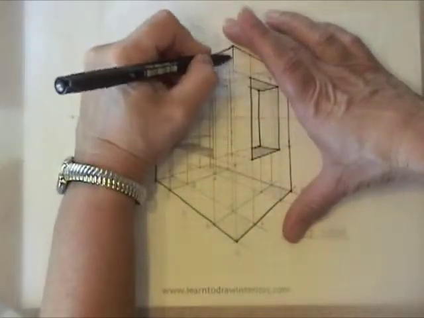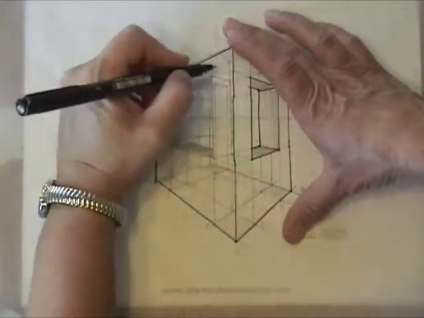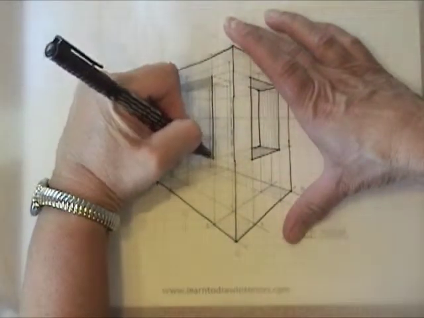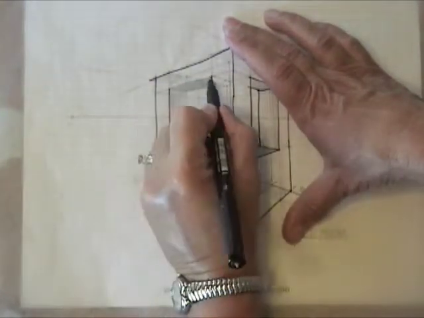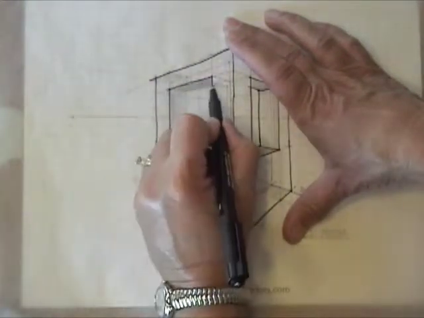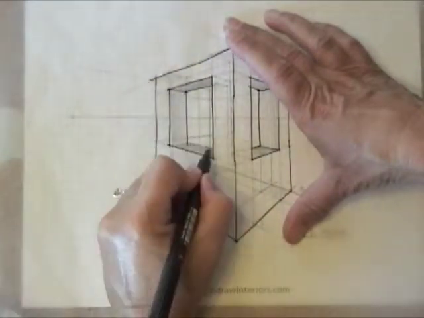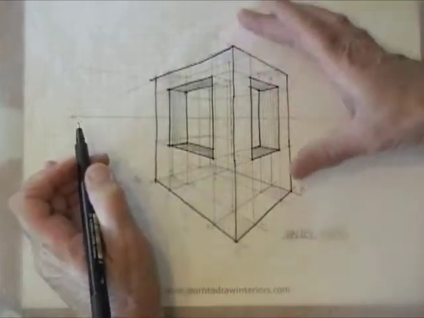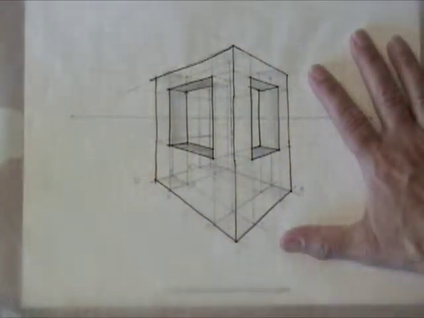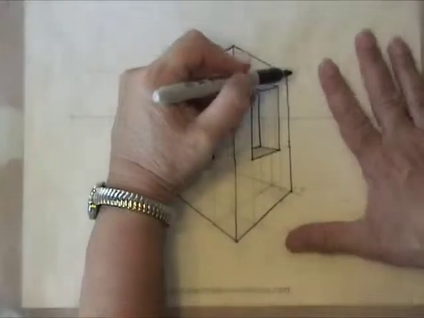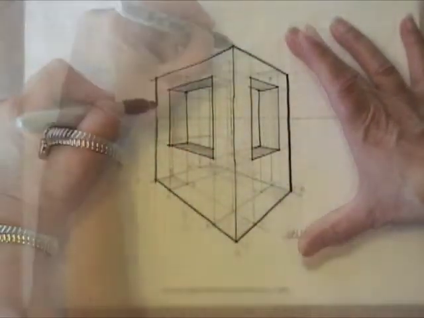The front corner of the cube and the left window. If we add punch lines, what lines are punched? We know that the exterior walls are punched.